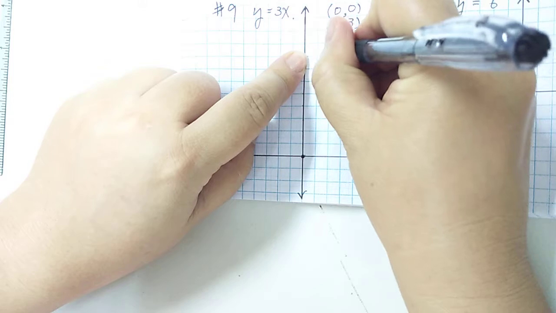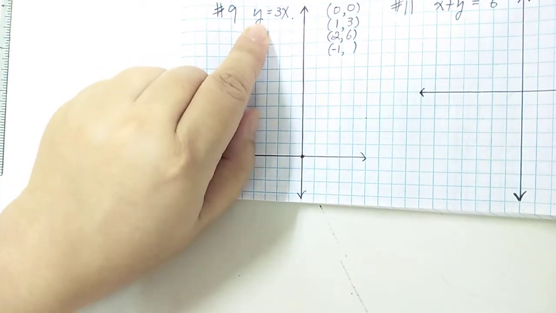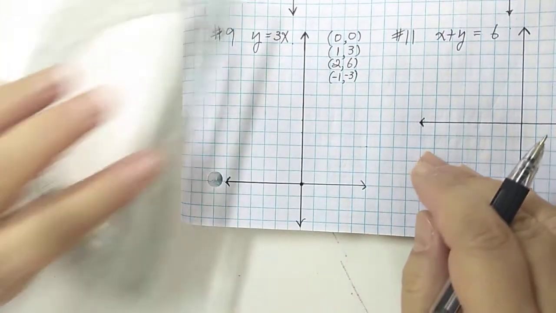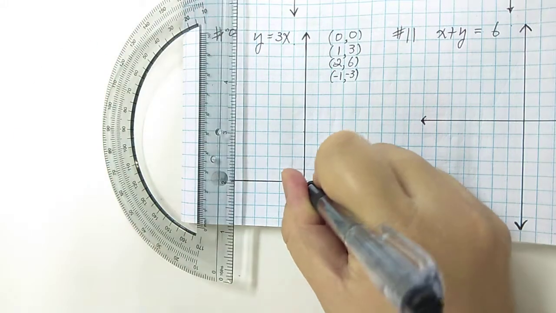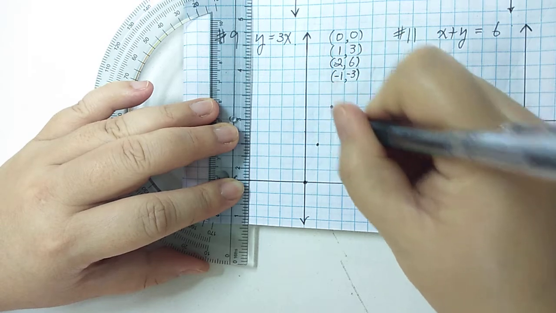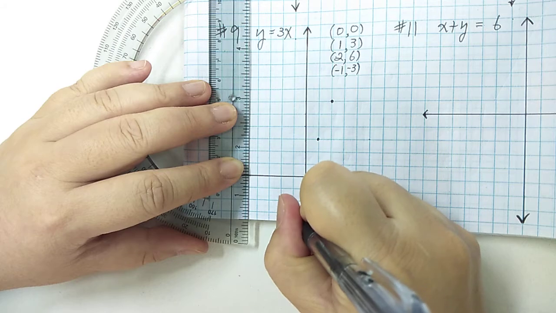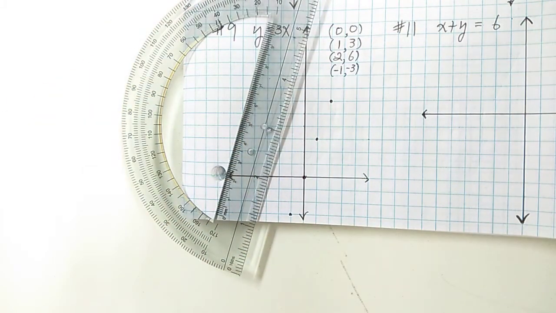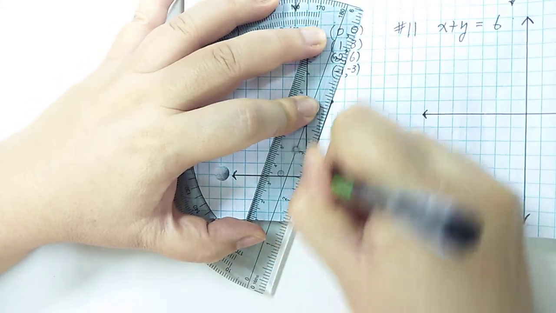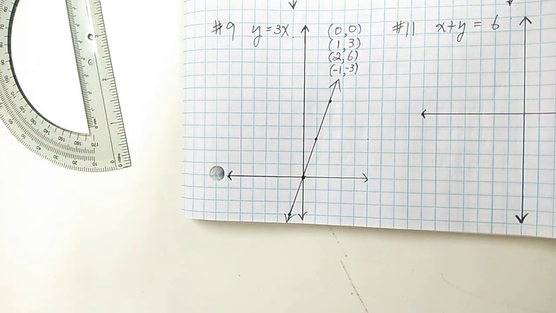I'm now going to go into the negative realm and let my x be negative 1. If x is negative 1, then y will be negative 3. Okay, so now I have actually 4 points that I can graph. So here's my 0, 0, my 1, 3, my 2, 6, and then my negative 1, negative 3. Now, let's graph. Okay, that's my line.